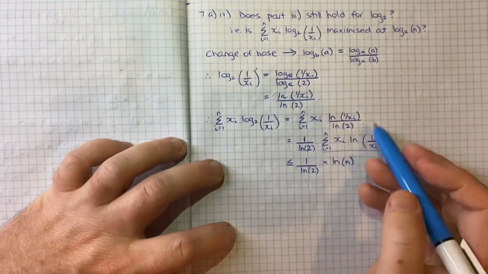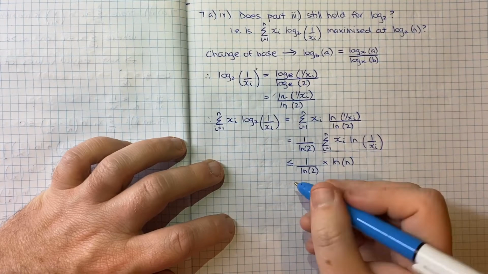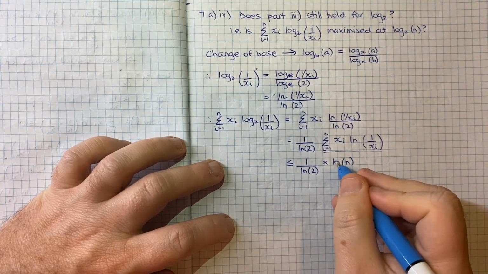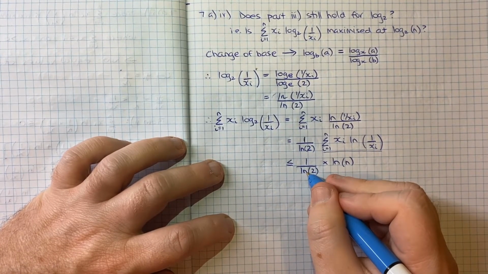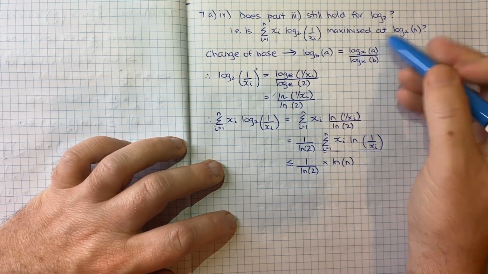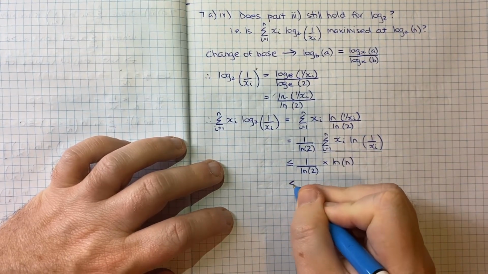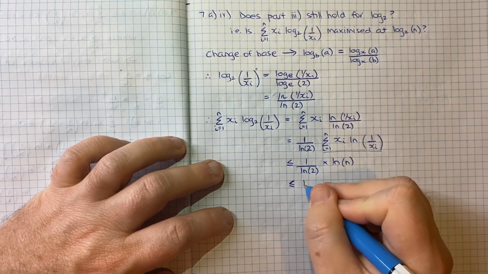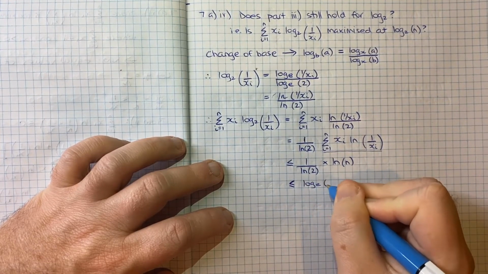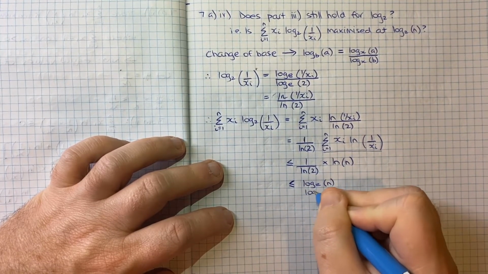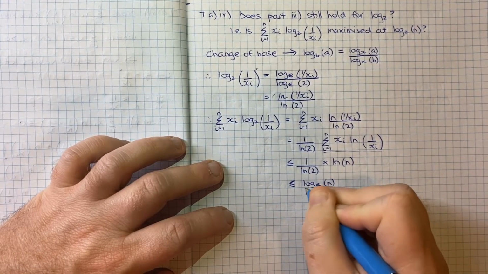And now we're basically back in change of base, but we're going the other way. So we've kind of got this log n on log 2. If I write it out, just to be really clear, we've got log base e of n over log base e of 2.